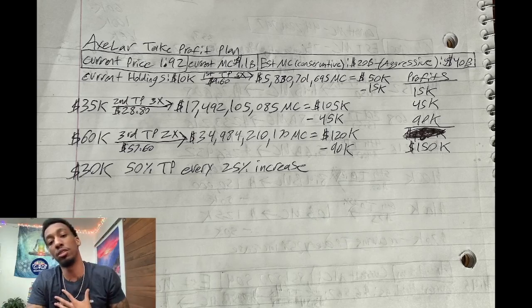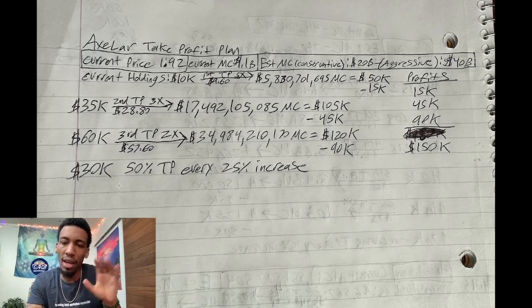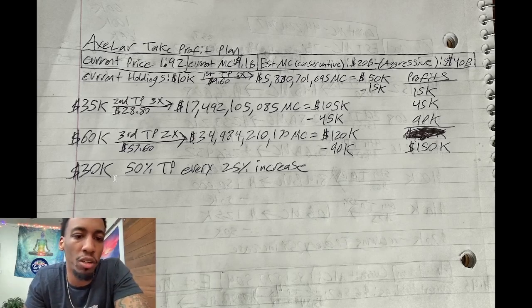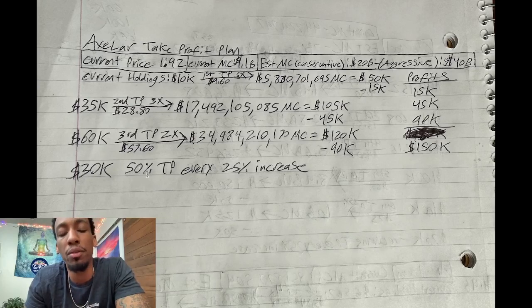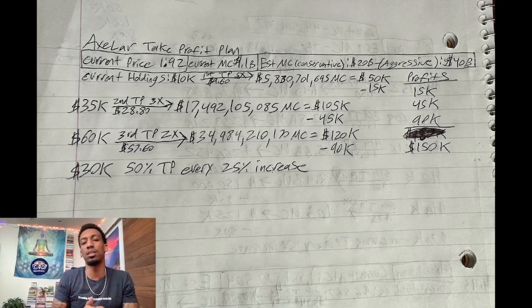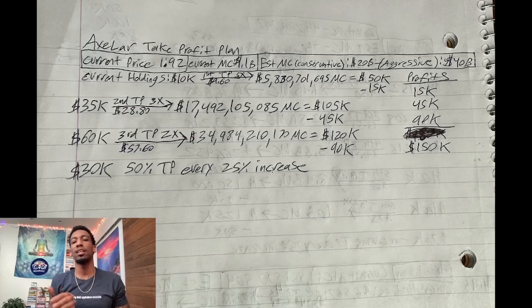Well, since we're pretty much around my aggressive take profit level, it could go more. But I have other positions as well, so it's all good. So at that point, I'm taking off 50% profits every time there's a 25% increase. Just getting more and more aggressive so that once it drops, I'll have so little in the market that I won't even care.